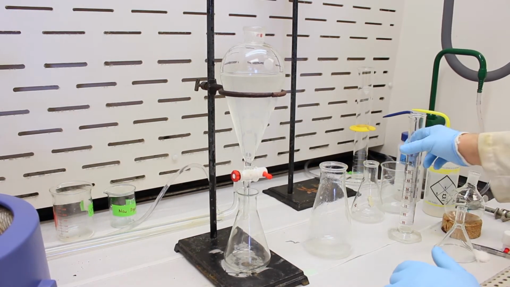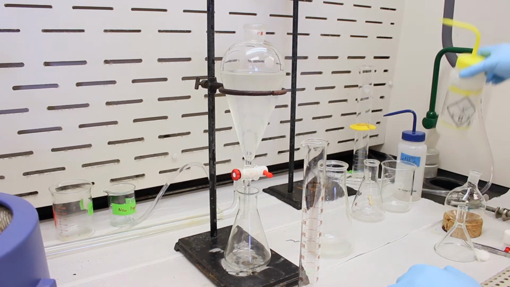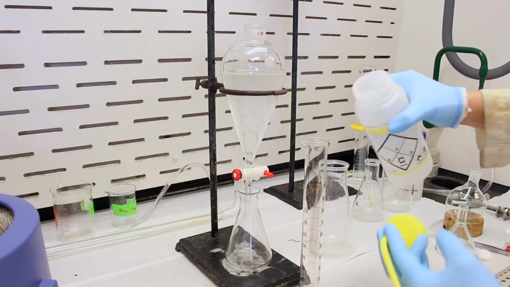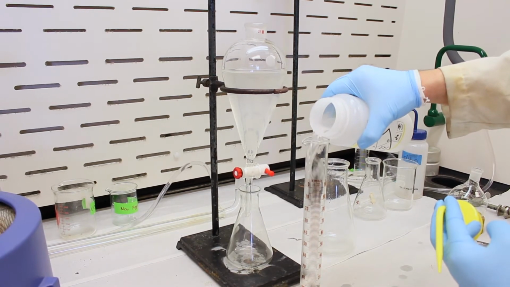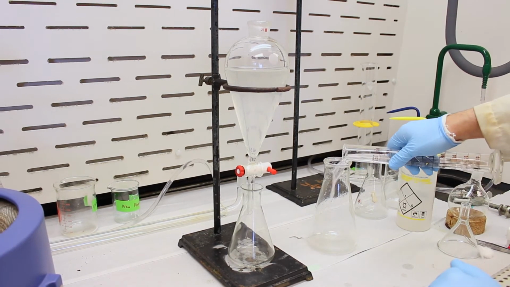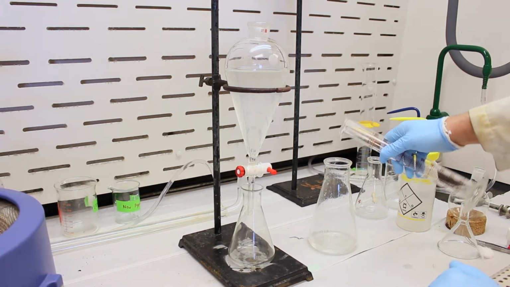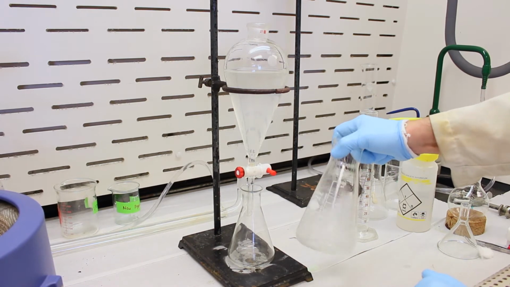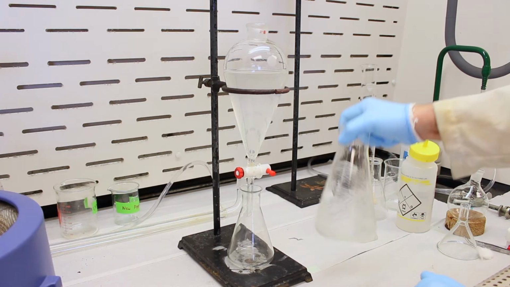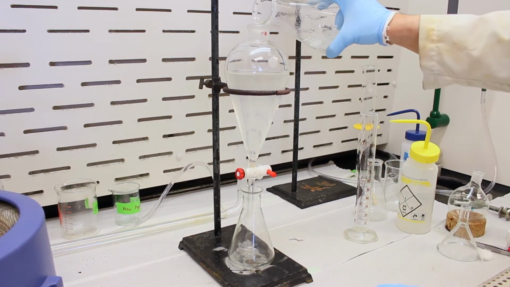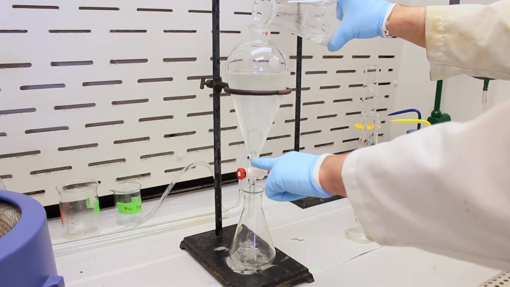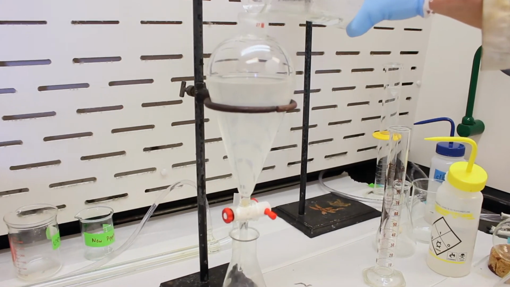And I think what we will do is we will do 3 extractions with about 40 mils of dichloromethane. The exact value is not that concerning, so we'll just roughly measure 40 mils. And we can rinse out our distillate flask to get all of the eugenol out, so give that a little shake. Okay, and when I add this DCM, because the DCM is more dense than water, it'll go towards the bottom, and it will form a separate layer.